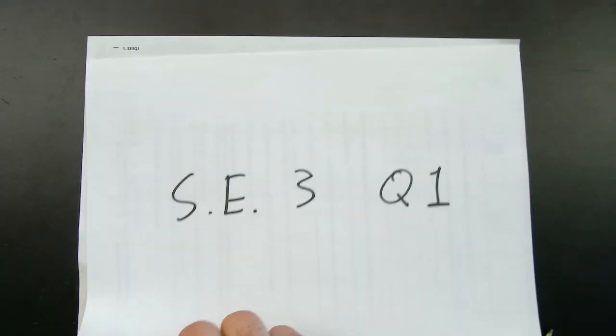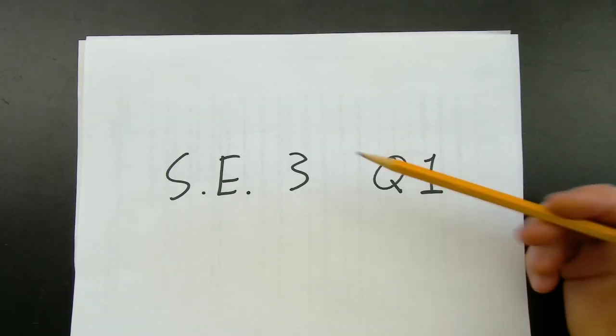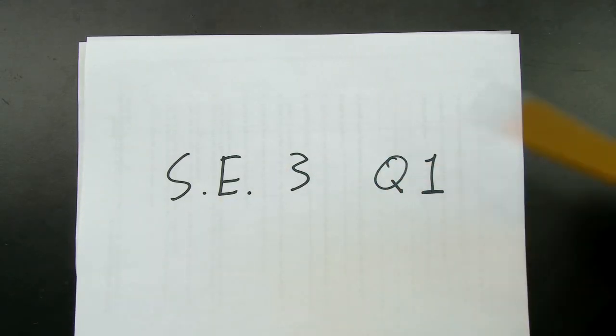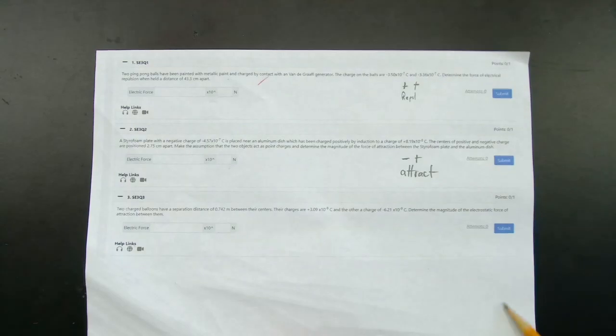Okay, so we're here today. We're looking at Physics Classroom SE3, Static Electricity 3. We're looking at question 1, and we're kind of going to look at question 1 and 2.